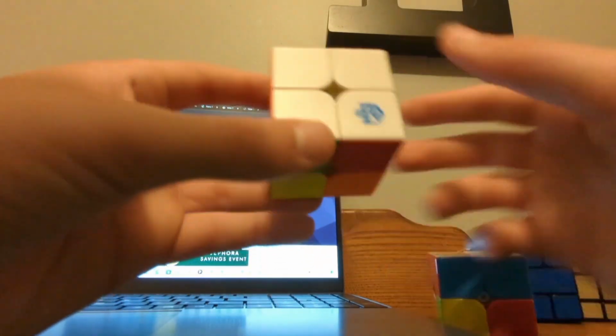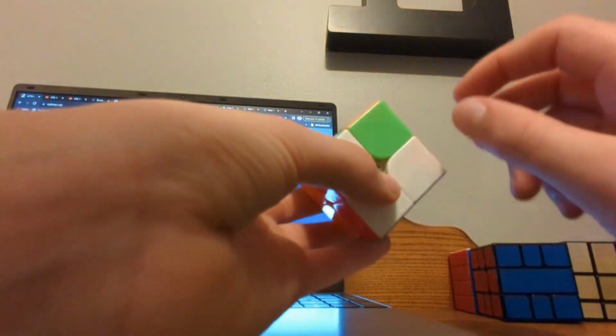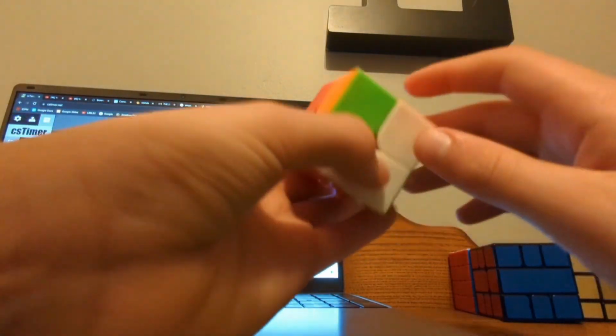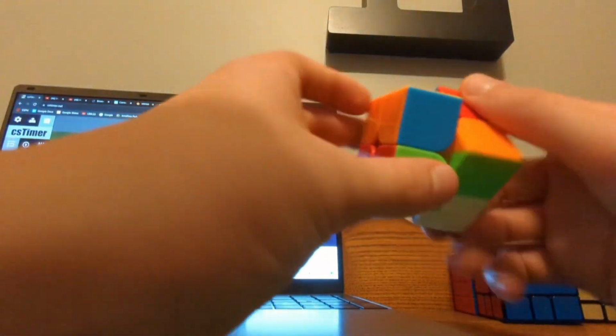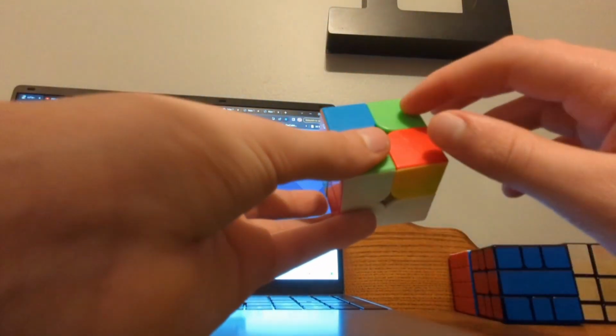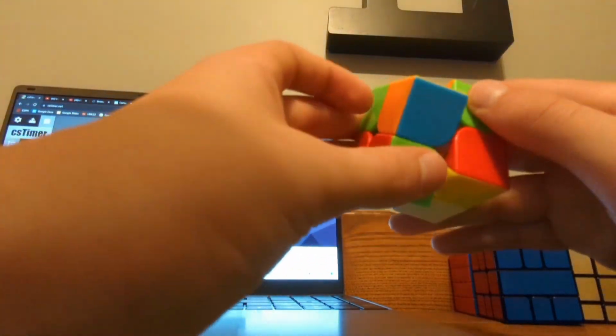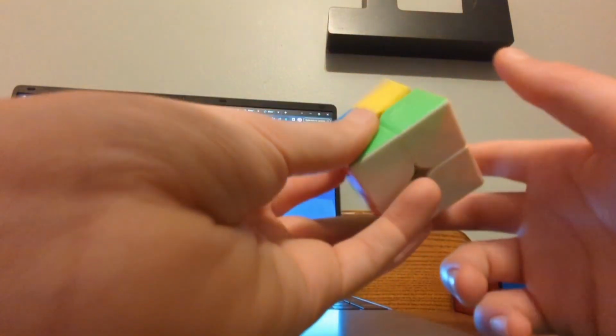But before we do that, we can run into some problems. So we can have something like this, where we have the corner down here, but it's not right. It needs to be twisted to be right. So what we're going to do is we will do that algorithm again to get it out, and then we are going to do the algorithm one more time and put it back in.